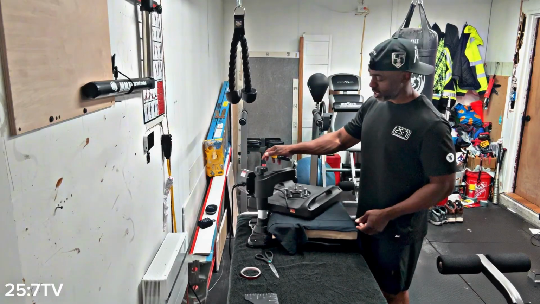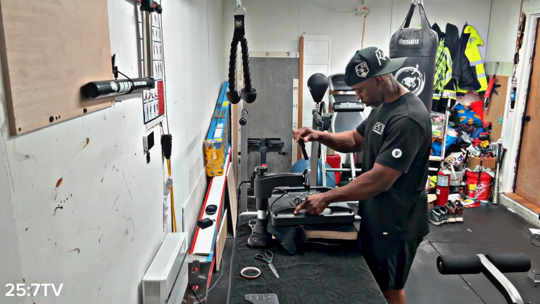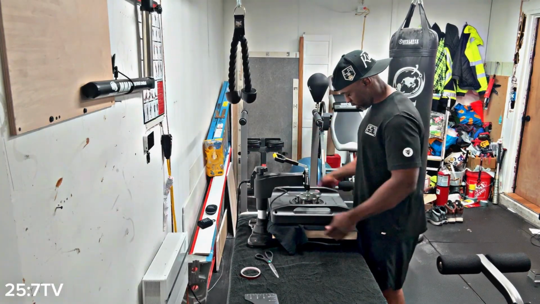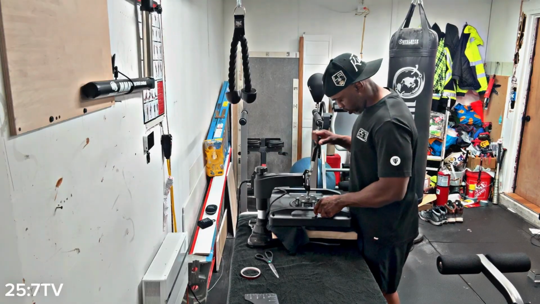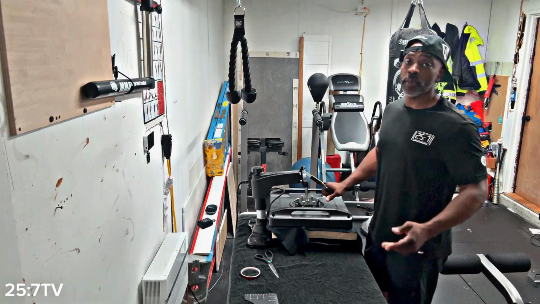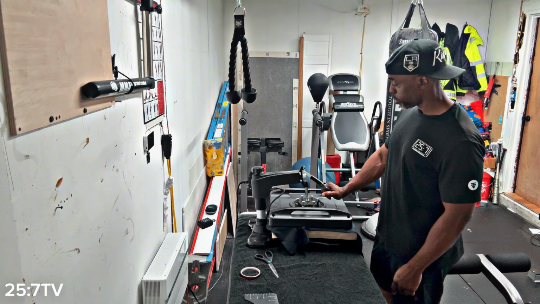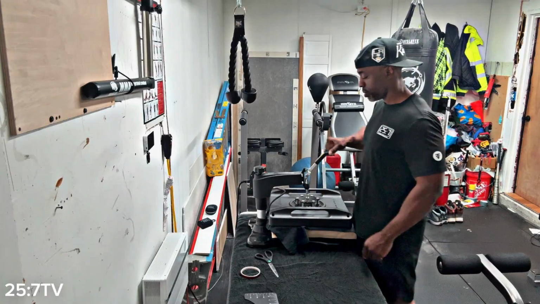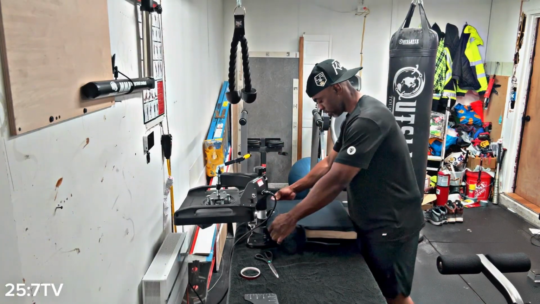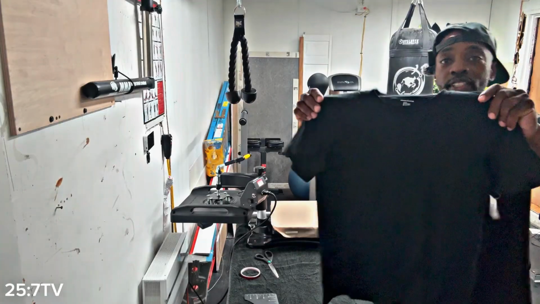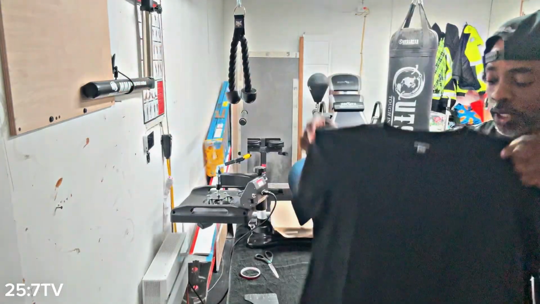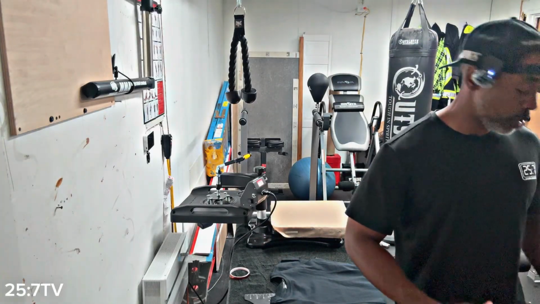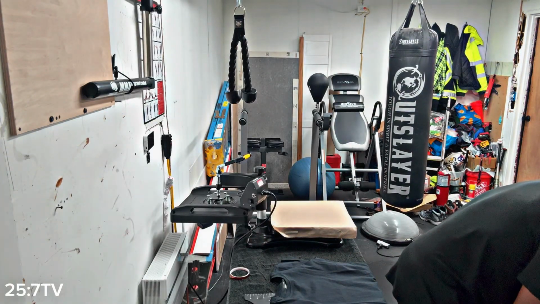It's at 218 right now, so it's hot enough for us to give this a little press real quick. We just want to make sure the shirt is nice and dry and no wrinkles. Because if you got a wrinkle in it, it's gonna mess up the design when it presses on it. I don't know if you see that. Dry, clean, blank, right?